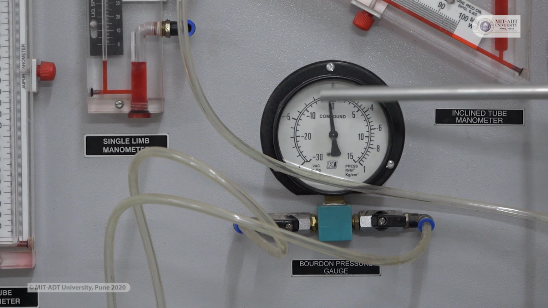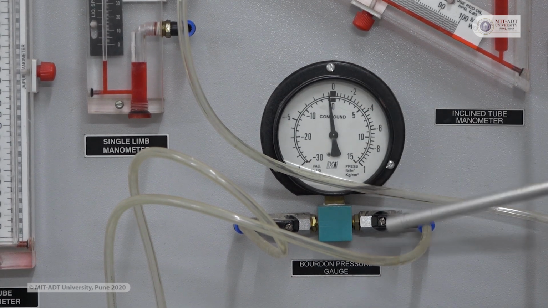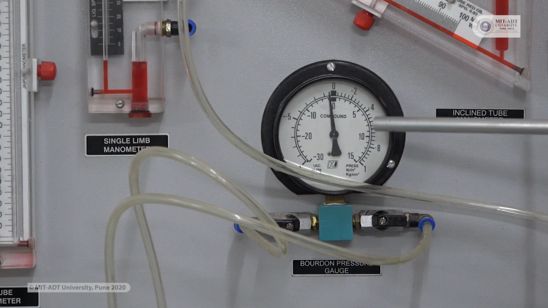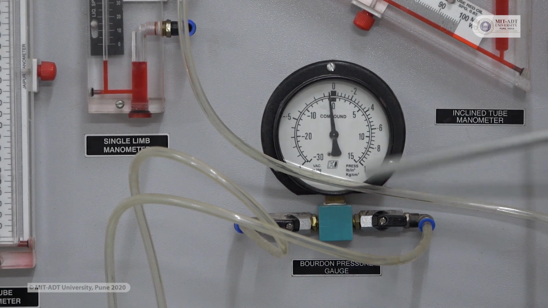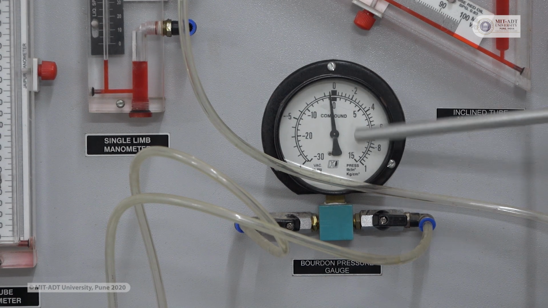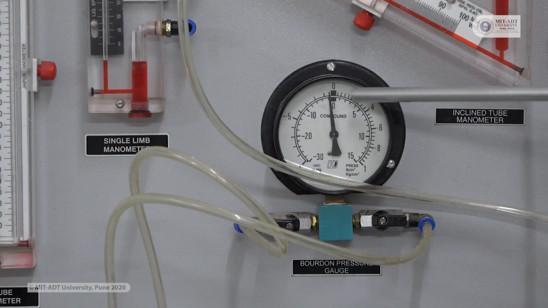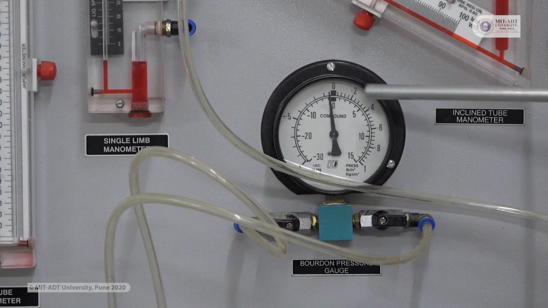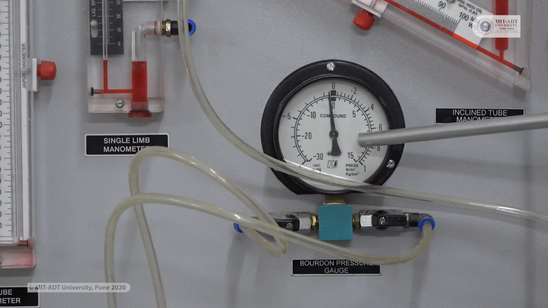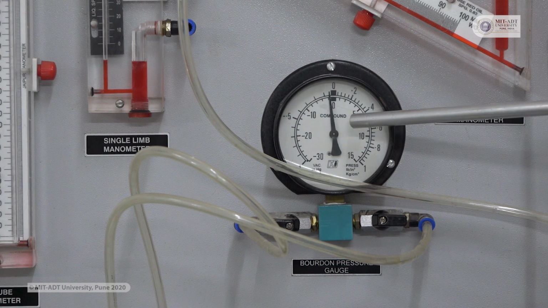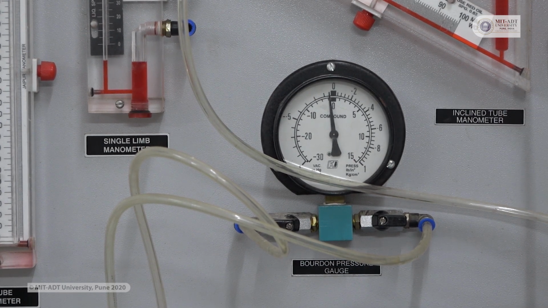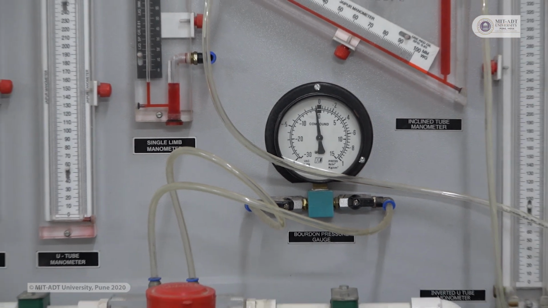Inside this there is an elliptical tube, so the fluid flows through the elliptical tube. The other end of the tube is a free end. When high pressure or low pressure liquid is supplied, that free end tries to unwind, and that motion of the free end is connected to this pointer using a mechanism. So this is a pressure gauge. To gauge means to measure.